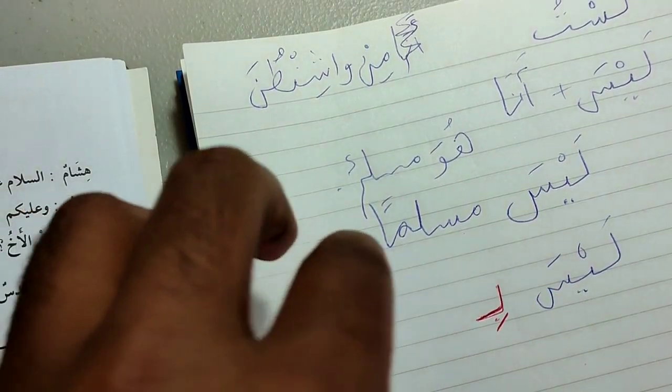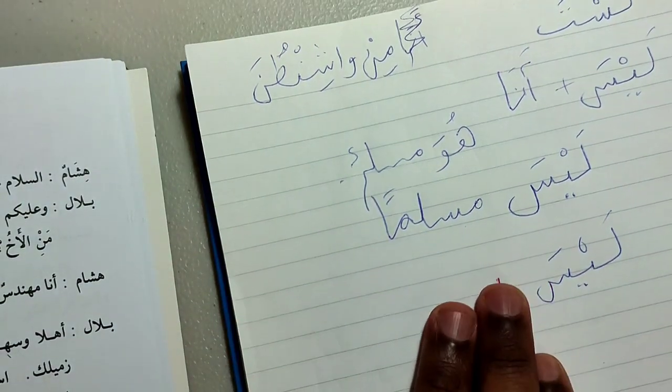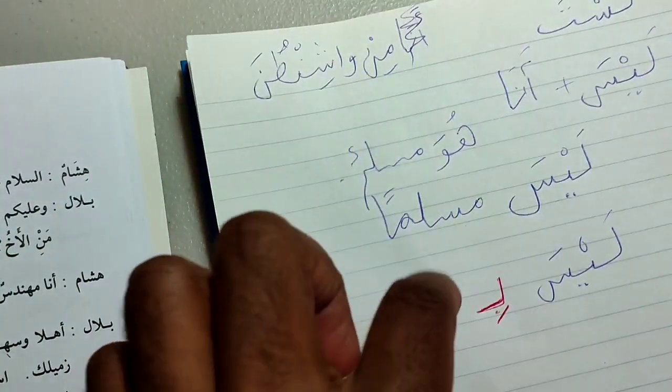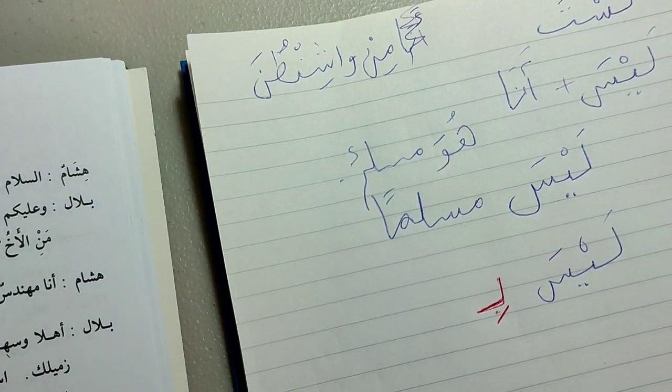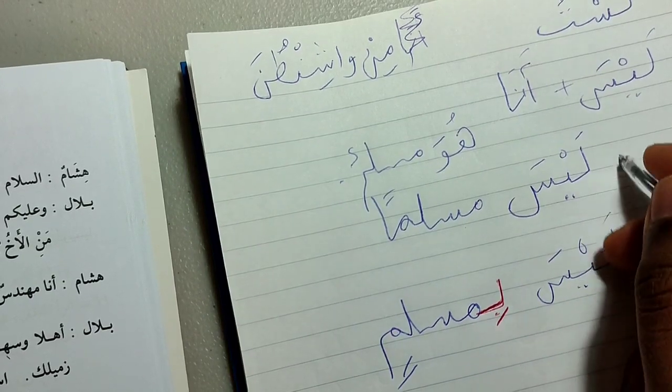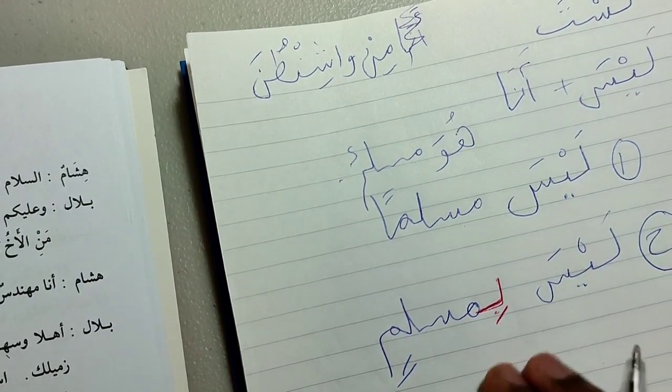A ba comes and it attaches to the khabar. If this ba comes, we're not going to see it being mansub. It's going to be majur. The word is going to be majur, right? So it becomes bi muslimin. So there are two forms. There's one form without the ba and a second form with the ba.